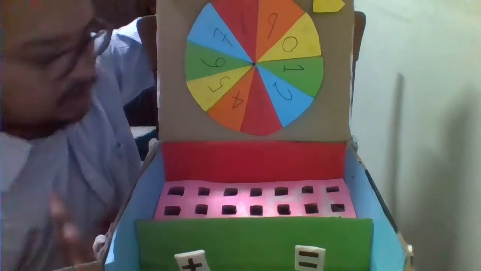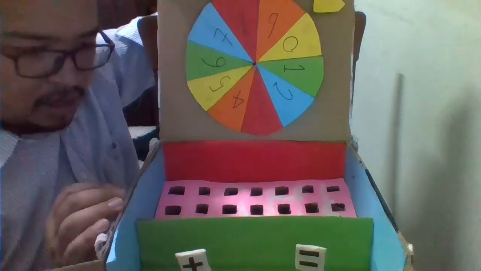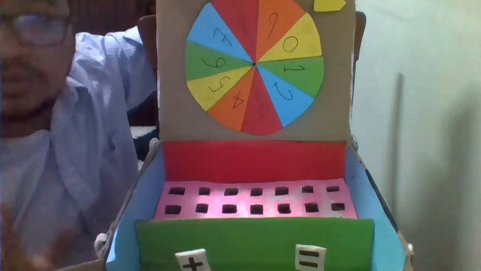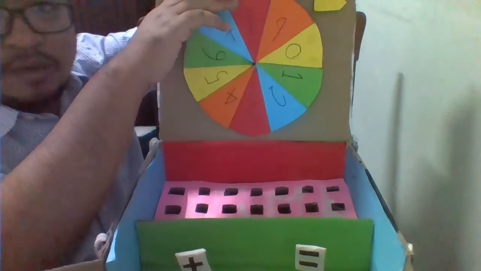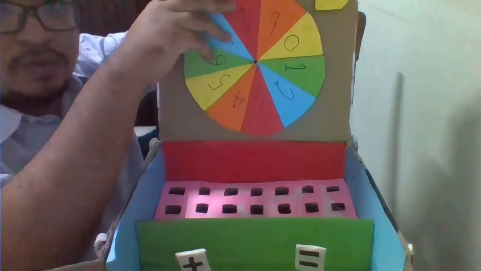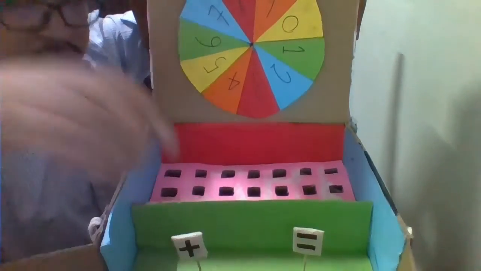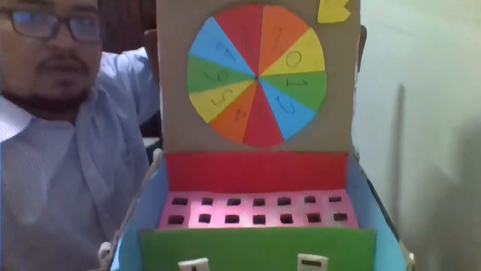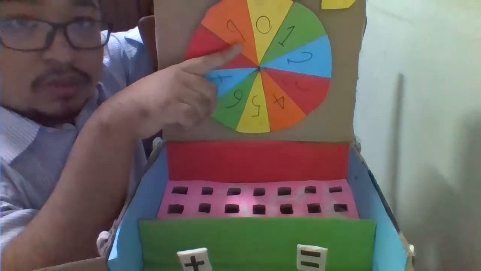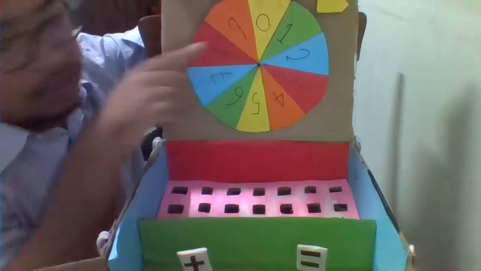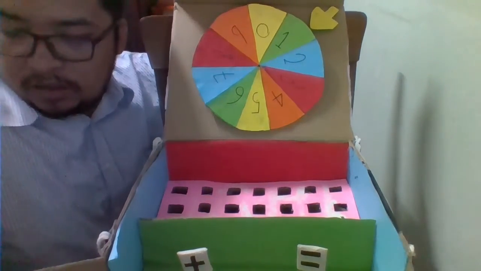For this activity we use the Golden 8 BBM, and it is quite easy to use. Firstly, we turn this wheel around to find the number that we put on this spot. For example, the wheel has shown number 1. Now we find the number 1 in this cardboard.